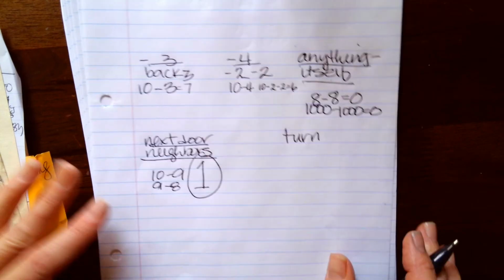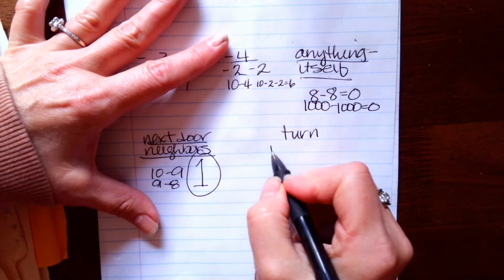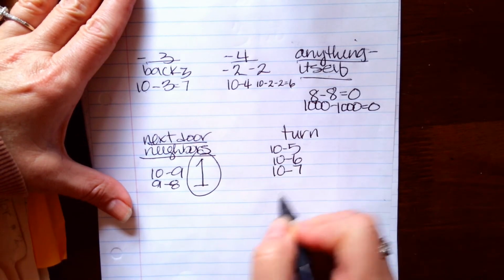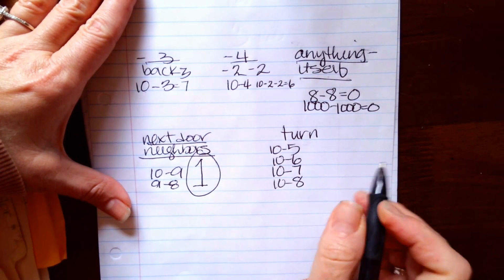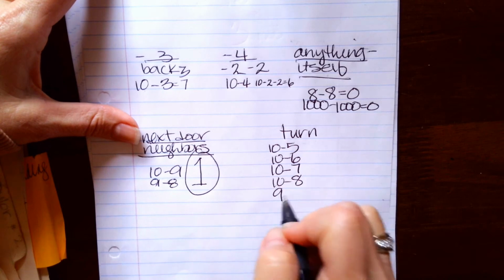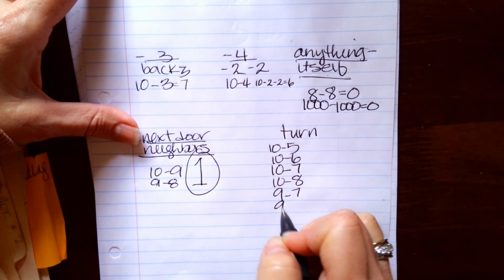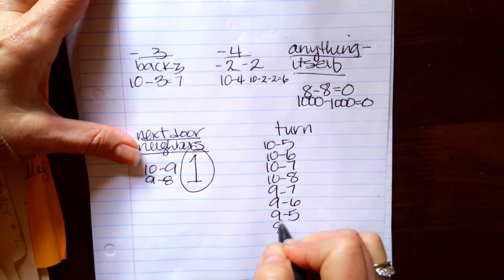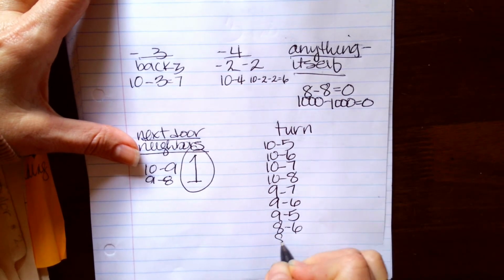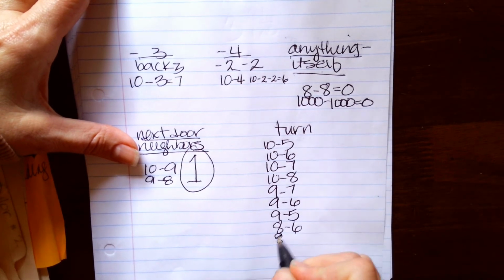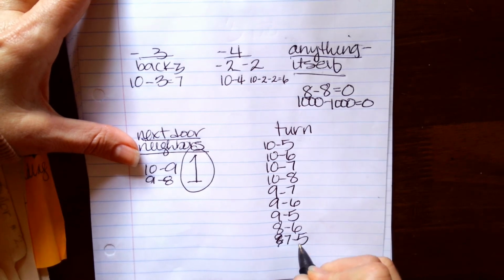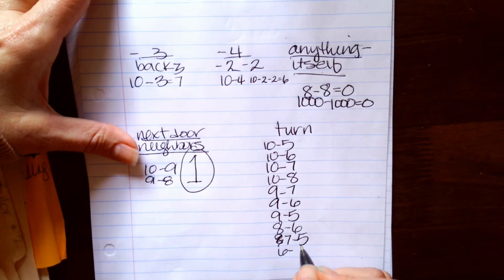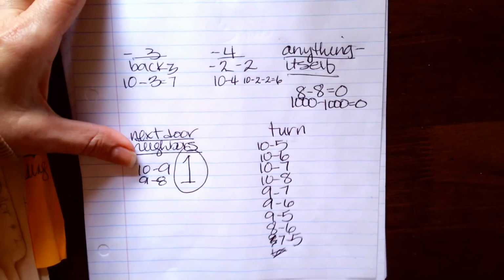Now we're left with turnaround facts. So I have 10 minus 5, 10 minus 6, 10 minus 7, 10 minus 8. I have 9 minus 7, 9 minus 6, 9 minus 5. I have 8 minus 6, and that's it. 7 minus 5, and that's it. These are the turnaround facts.